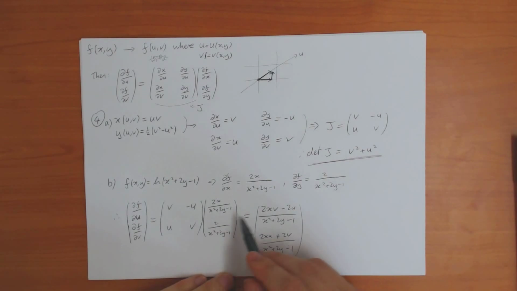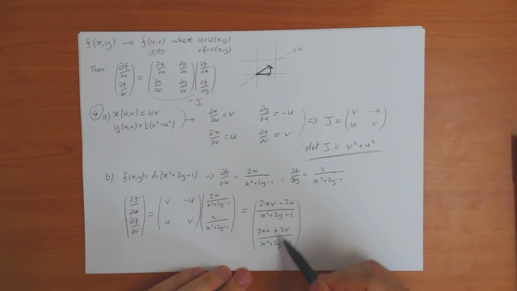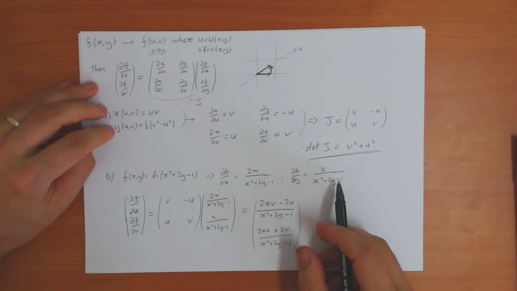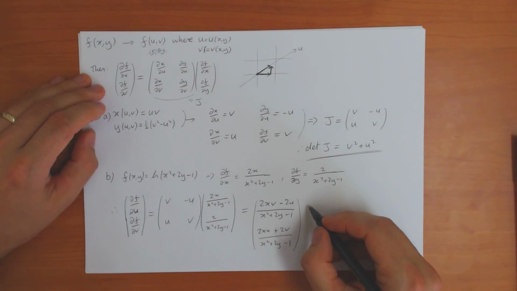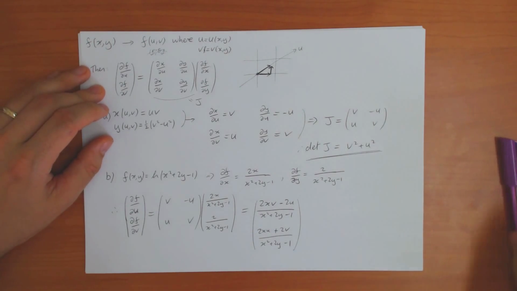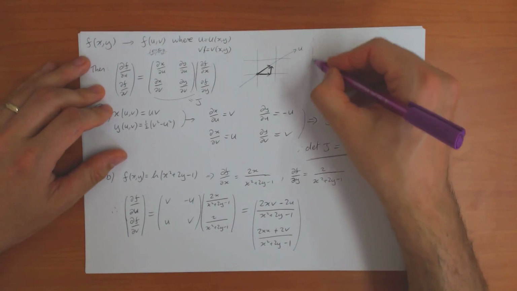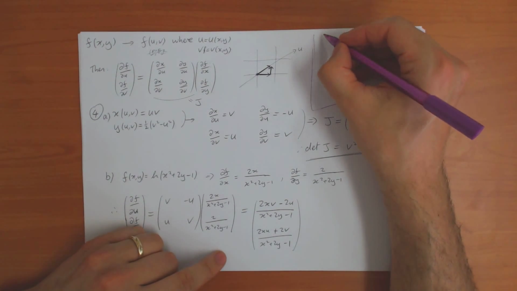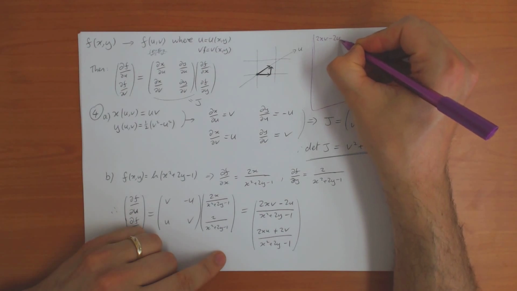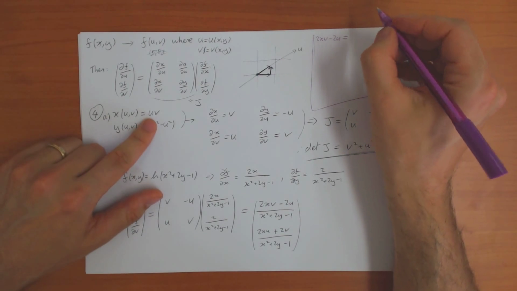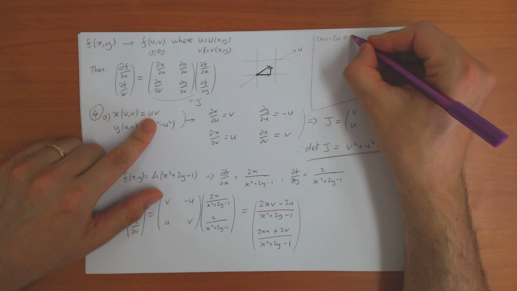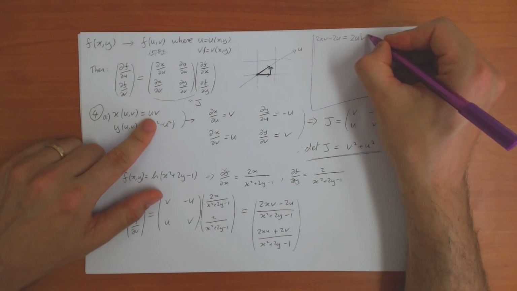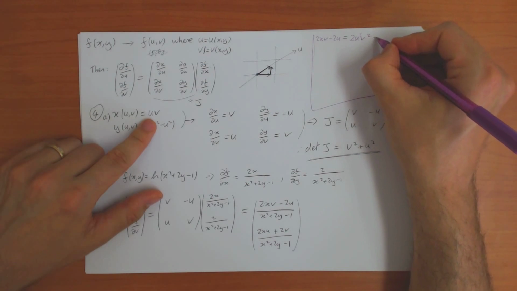Okay, and it's probably better if you write this all in terms of x and y, or all in terms of u and v. So we know how to write x and y in terms of u and v. So let's work out what that is. Let me just do it up here to fit it all in one place. So here you've got 2xv minus 2u. So x is just u times v. So this is 2uv squared minus 2u.